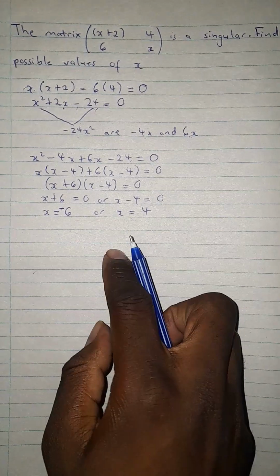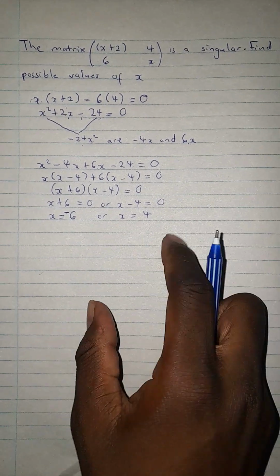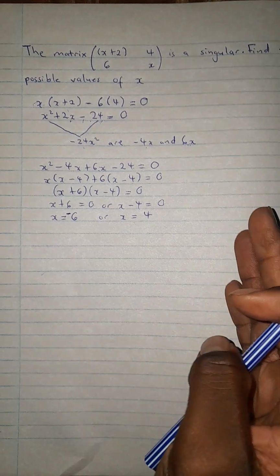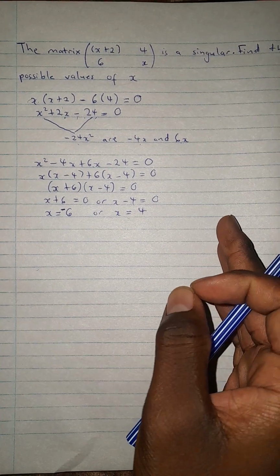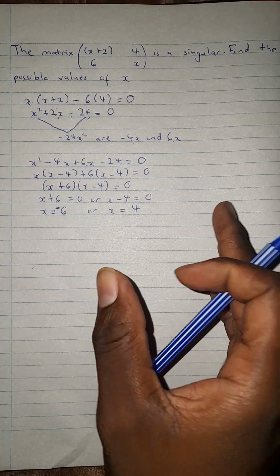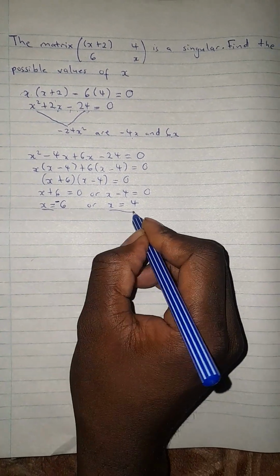That's how you do it when you're dealing with a singular matrix. If they say find the possible values of x, if a matrix is a singular matrix, you have to work it out like you are finding the determinant, but you equate all of that to 0. These are the two values of x.